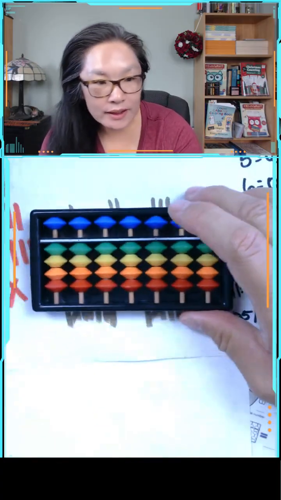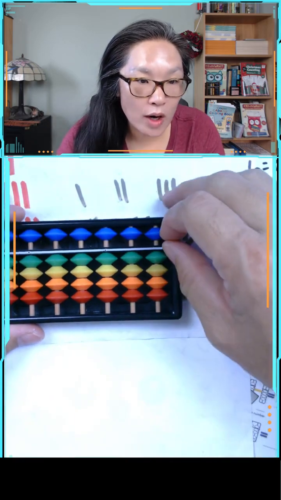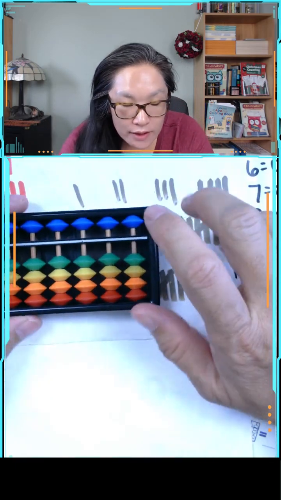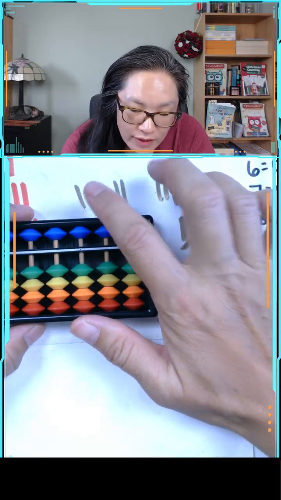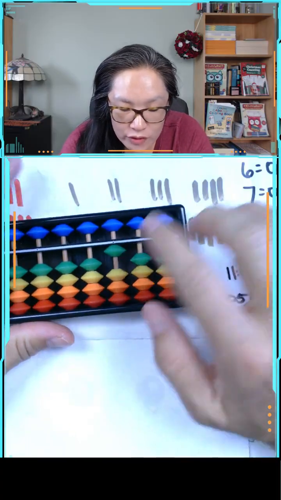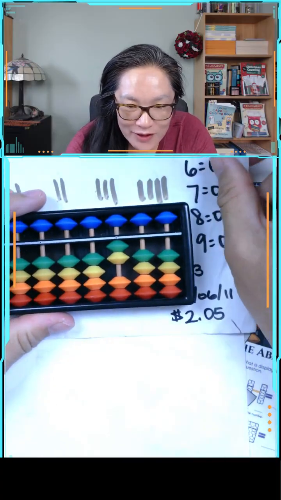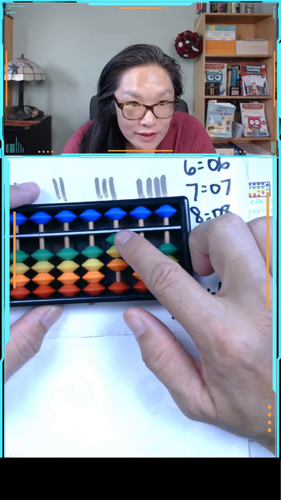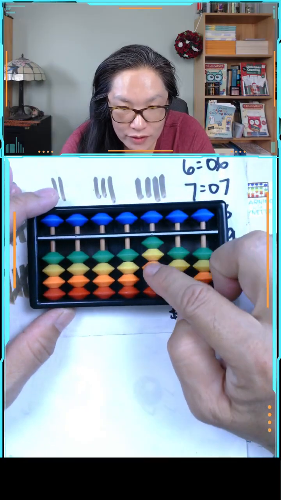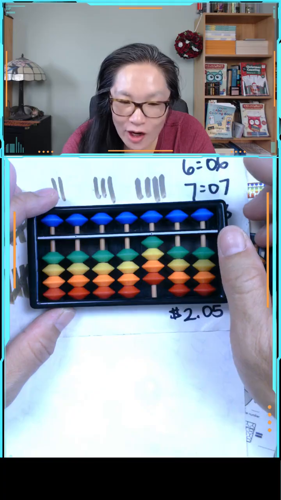We have our dot. So we can count it just like we do with our tally marks. So we have 1, that's what 1 is. We have 2, that's what 2 is. We have 3, 1, 2, 3, that's what 3 looks like. And then we have 4. 1, 2, 3, 4.